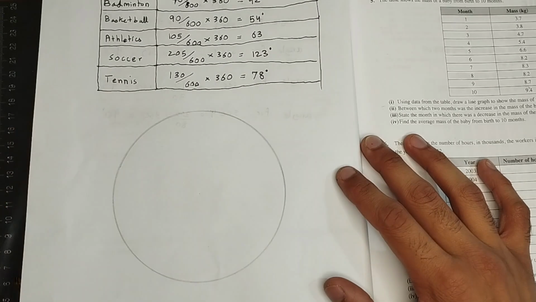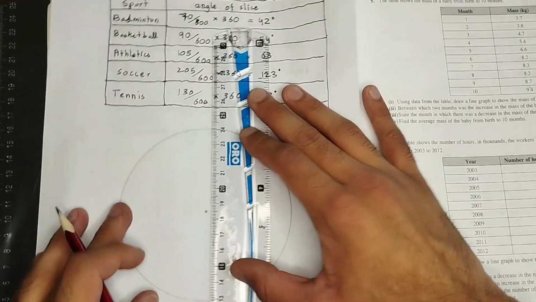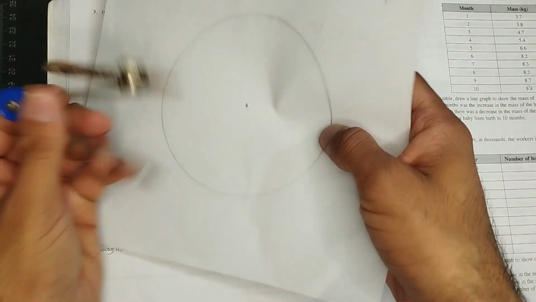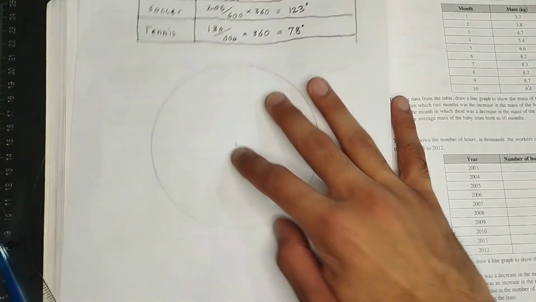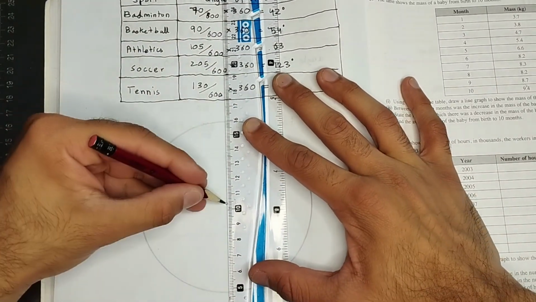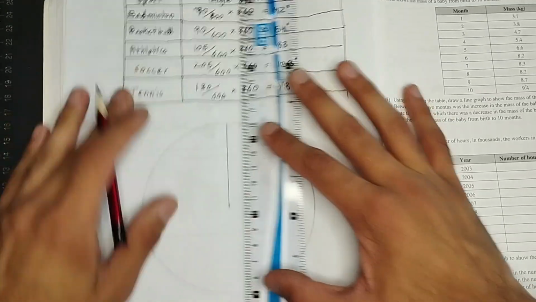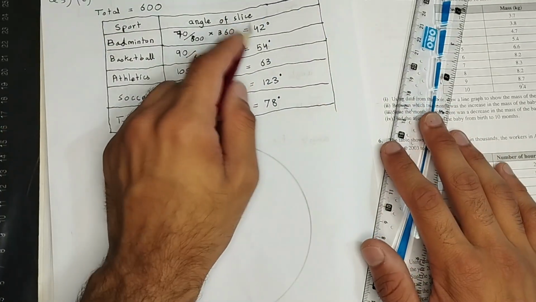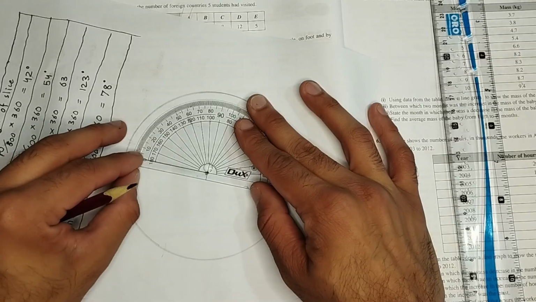Okay, I made a circle. Now I'm going to make the center visible. Let me make the center even more visible. Yeah, now it's much more visible. Start by making a line from the center all the way to the boundary of the circle. Then you take your first angle, 42 degrees. Take the protractor and make 42 degrees.